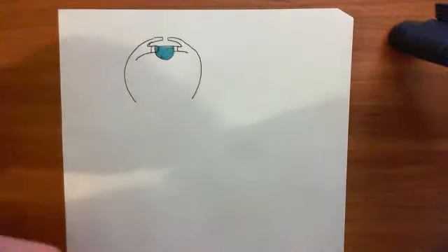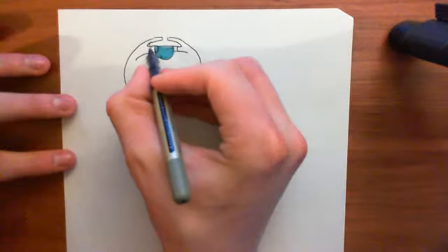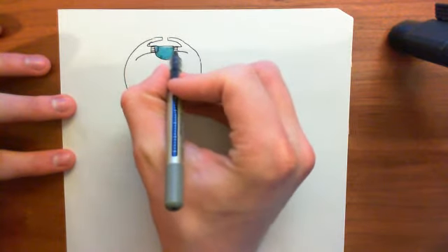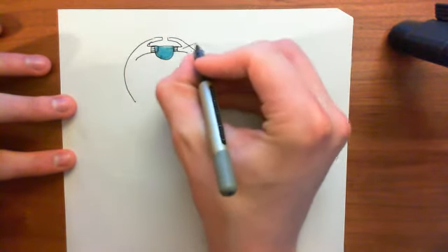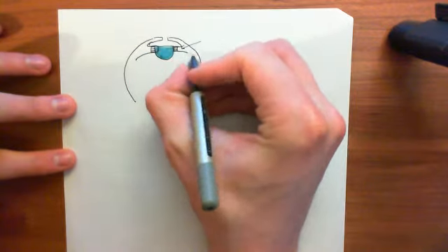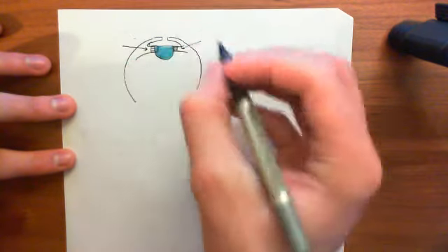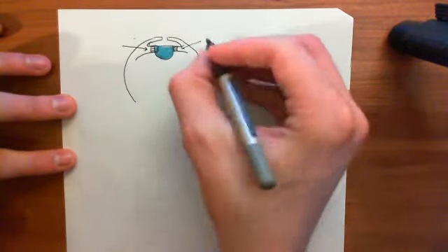Okay, and then we have these suspensory ligaments which hold the lens in place, and those connect the lens to the ciliary bodies. These little extensions of the choroid inwards here are a muscle basically, but they also have a secretory function.